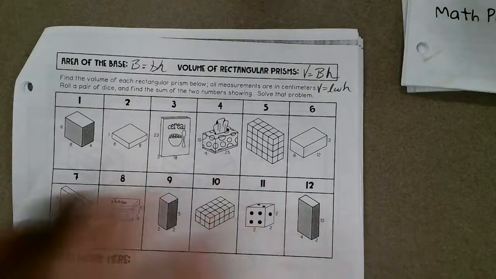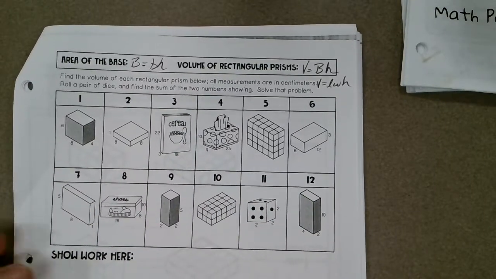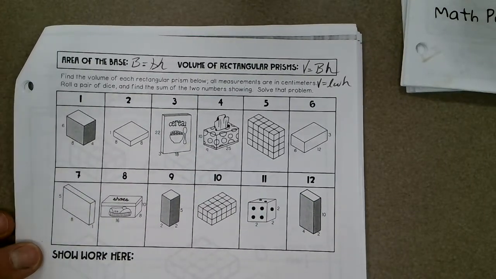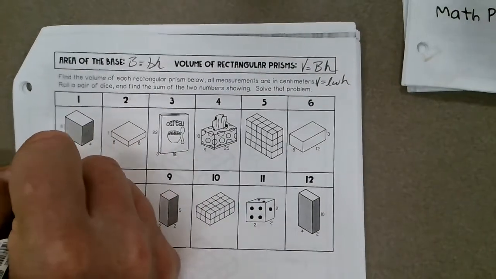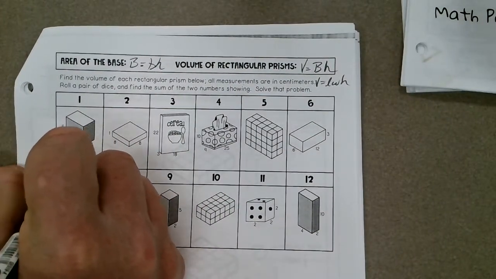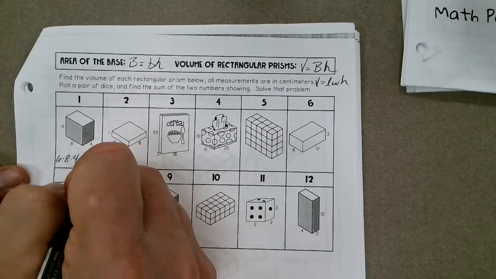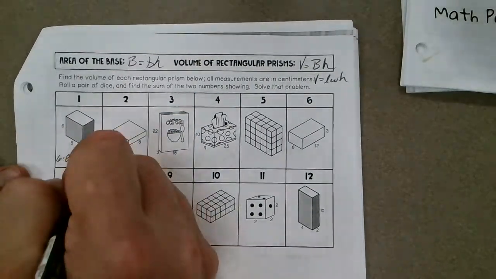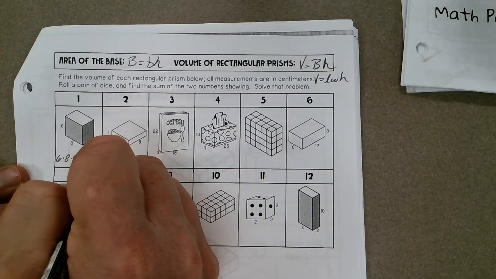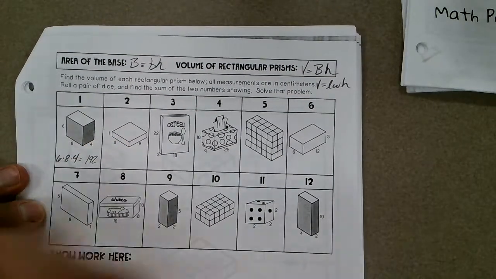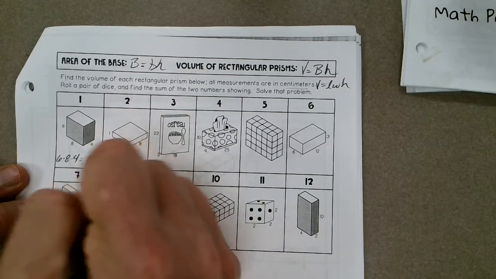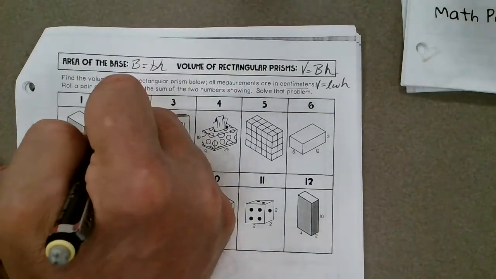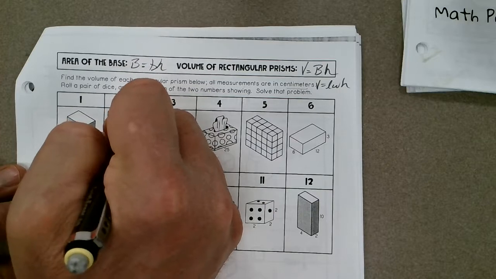All right, so we're going to find the volume of these. And really, we could just plug these into our calculator and bang these out. So it's going to be 6 times 8 times 4, which is 192. And all the measurements are in centimeters cubed. This is going to be 1 times 8 times 8.